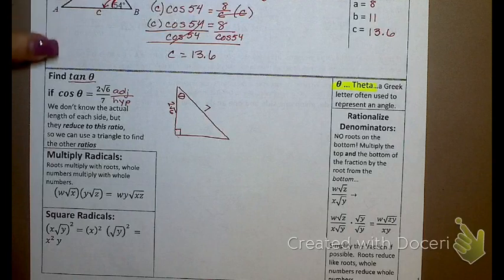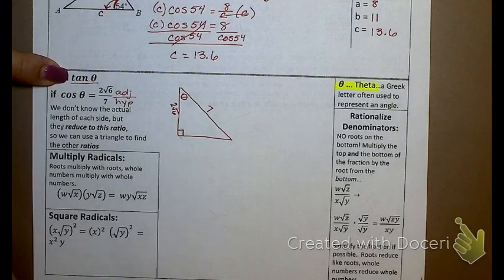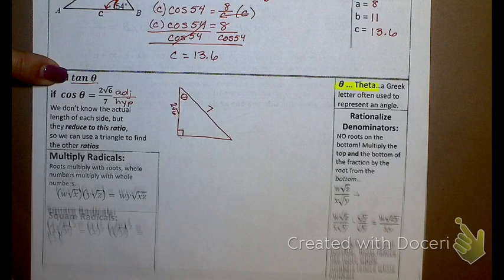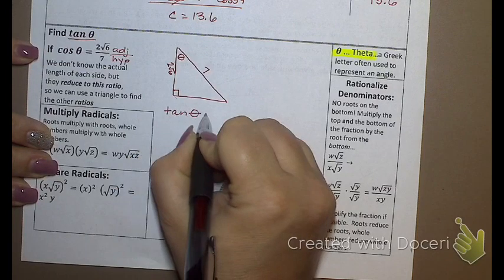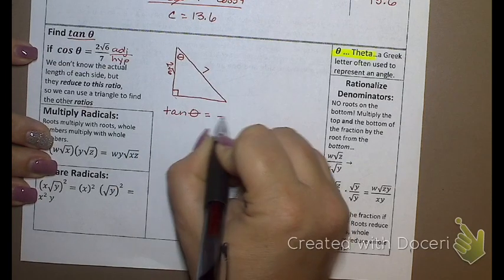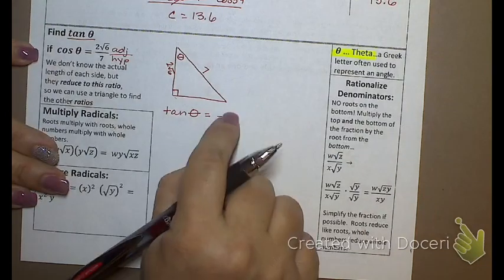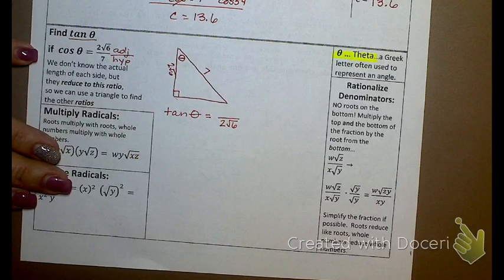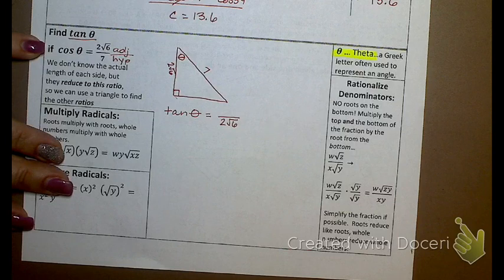What do I need to know in order to find tangent? I need to know the opposite and the adjacent, right? So I know that tangent of theta is going to be equal to something over 2 radical 6, right? I just don't know what the opposite is to fill in there. How do I find the opposite? Can I use Pythagorean theorem? If I know 2 out of 3 sides, I can use Pythagorean theorem, can't I?